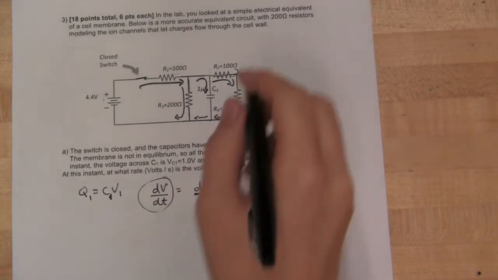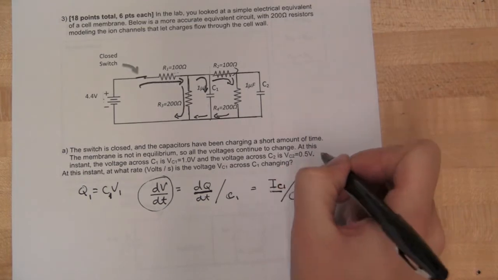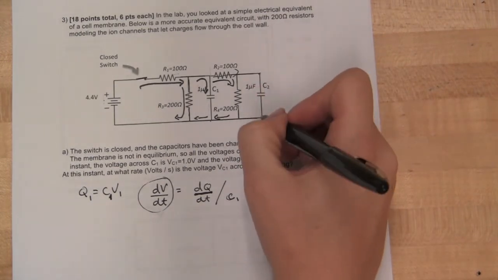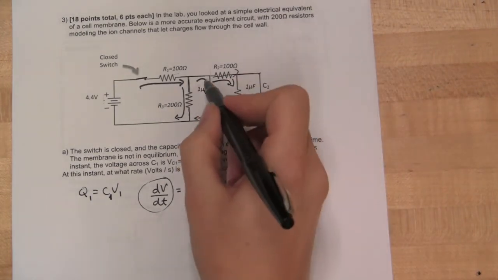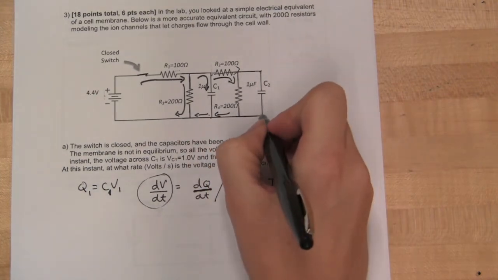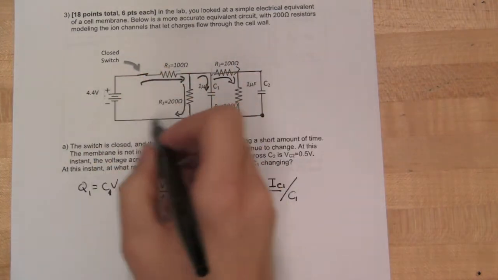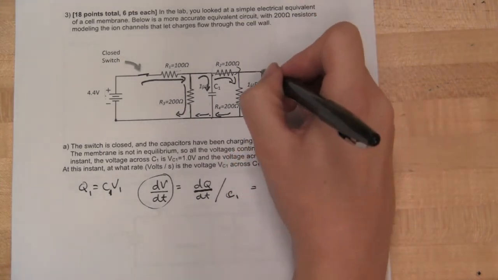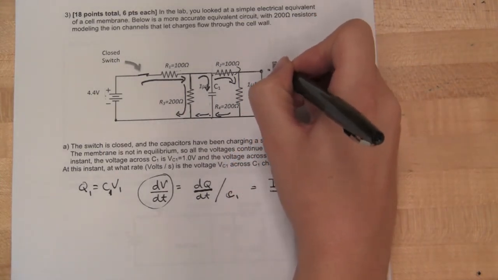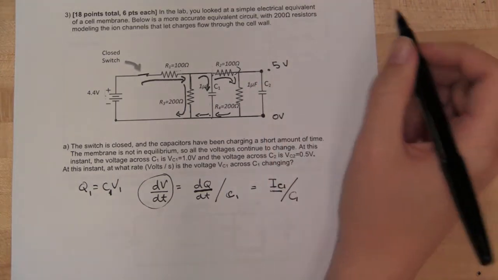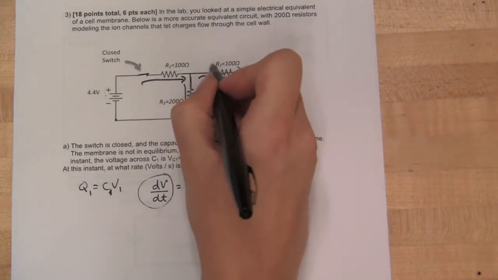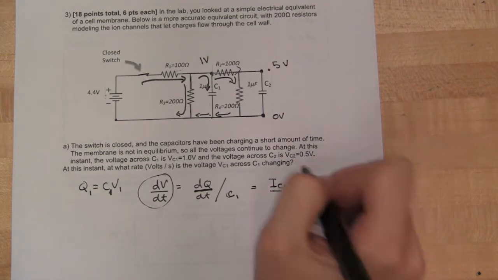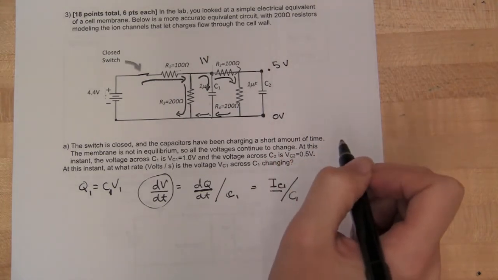If we look at the problem, it tells us what the voltage is across this capacitor and this one. So, say we call this voltage here 0 volts, then this voltage here is 0.5 volts, and this one here is 1 volt, and that's just given in the problem.